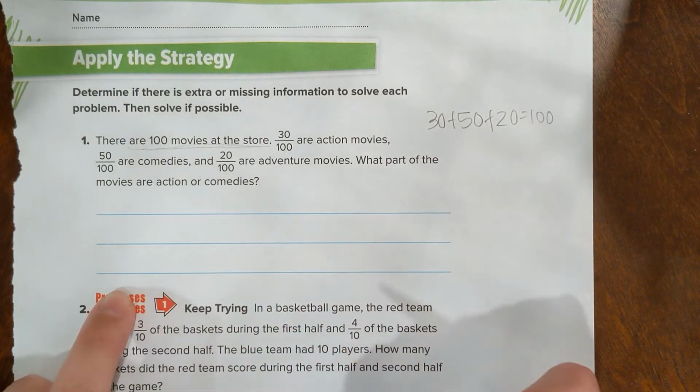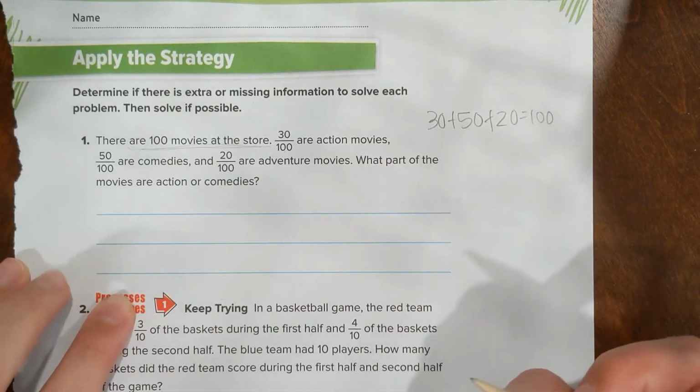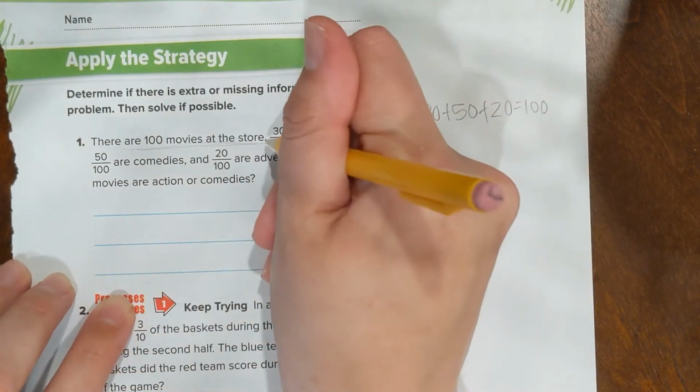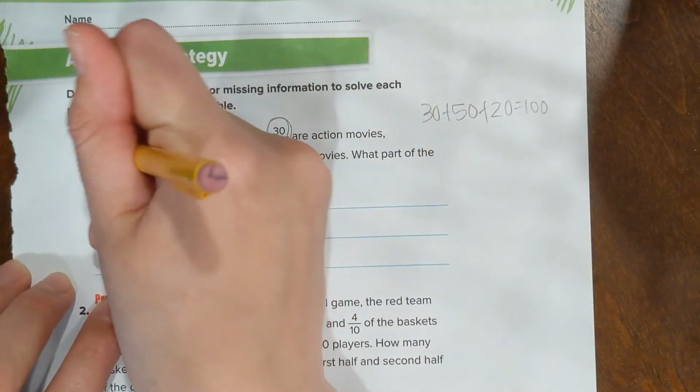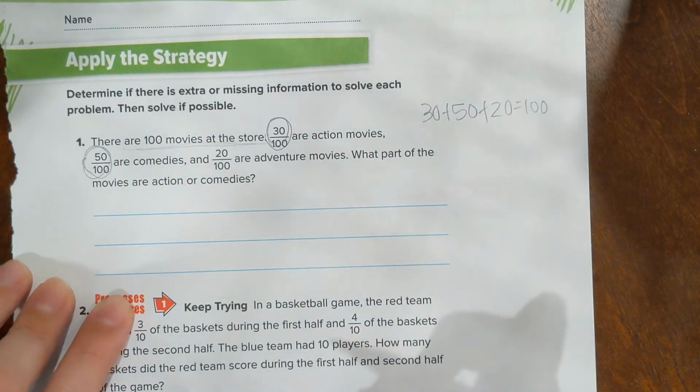Okay. So what part of the movies are action or comedies? So action is here. Comedies are here. Go ahead and solve that. What part?